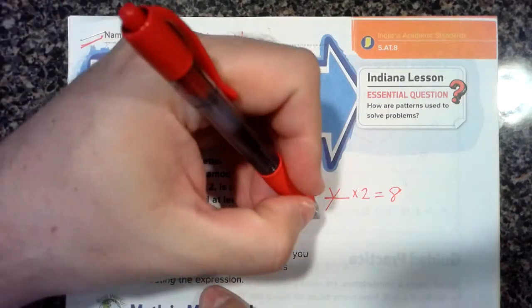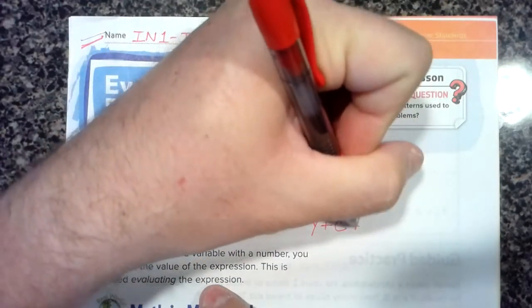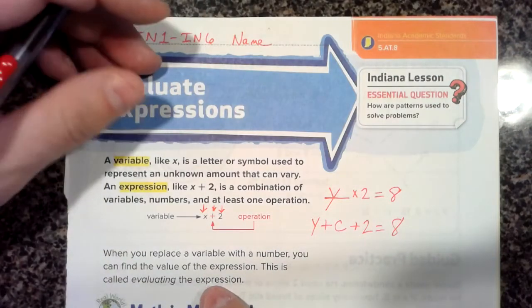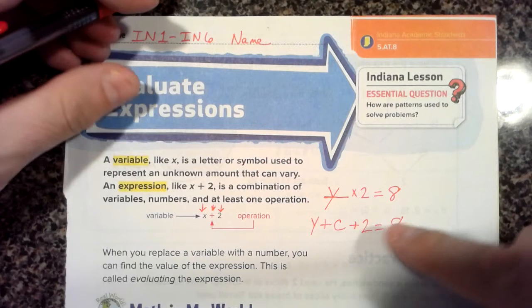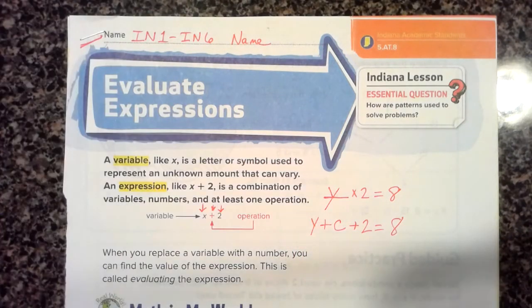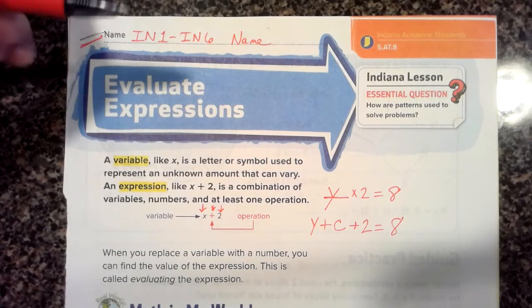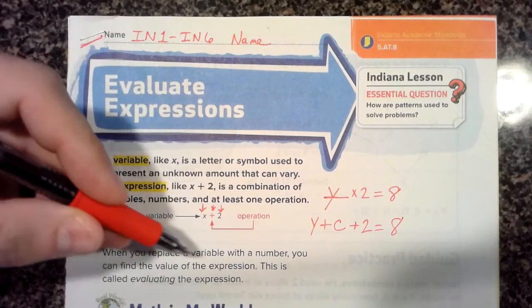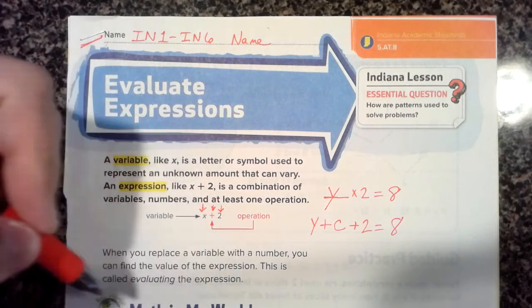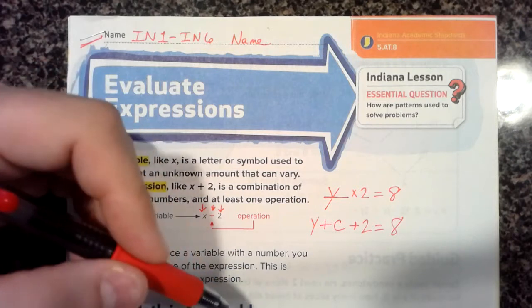You can have y plus c plus 2 equals 8. Well, that still satisfies it because we have a mixture of numbers, variables, and then we have at least one operation, which is the plus. When you replace a variable with a number, you can find the value of the expression. This is called evaluating the expression.